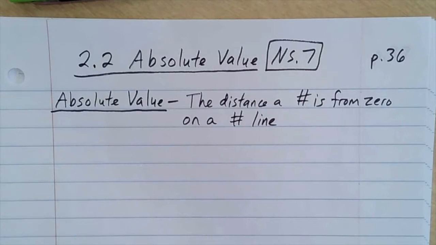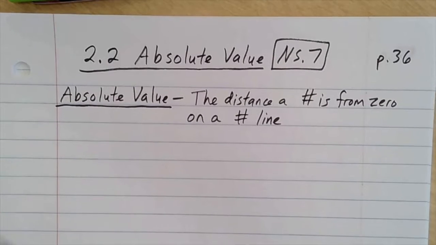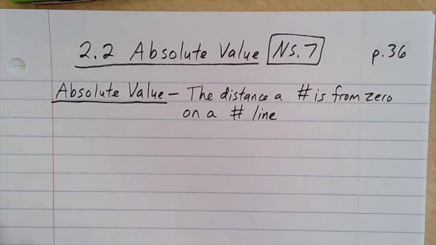So some numbers are negative and some are positive, but their distance away from 0, like for example, negative 50 is still 50 away from 0. The negative just says it's on the left. Positive 50 is 50 away from 0. It would just be on the right. So the absolute value is always going to be a positive number.